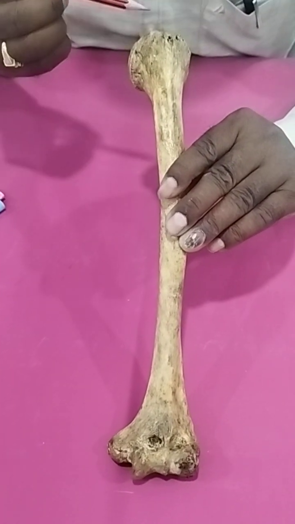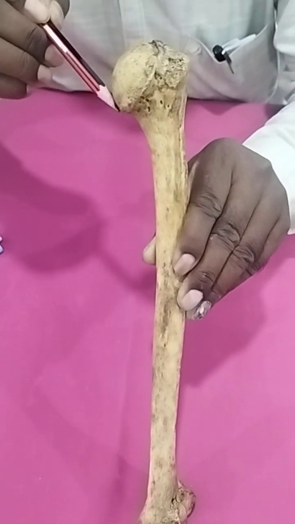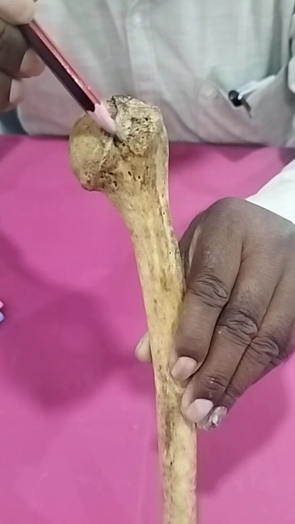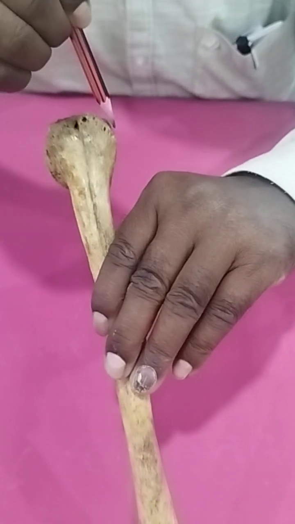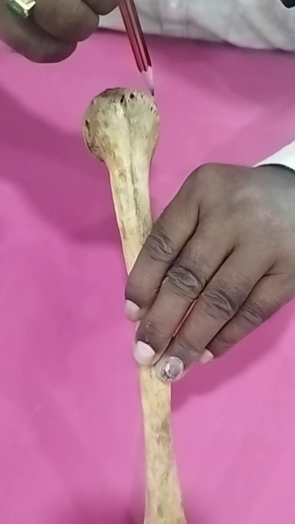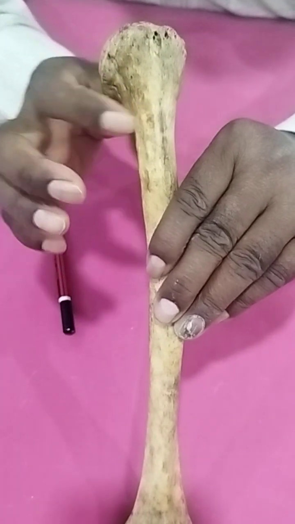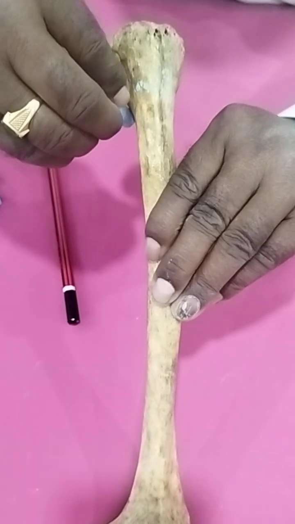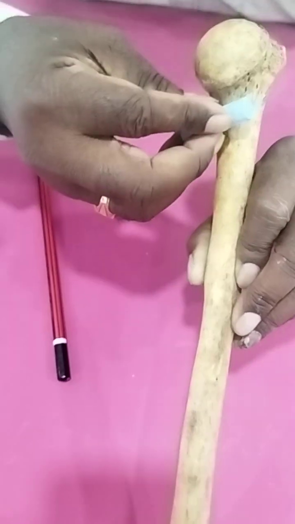Now once again I will recap this. This is the head of the humerus, the rounded head. This is the anatomical neck of the humerus. This is called the lesser tubercle. This is called the greater tubercle. This is the intertubercular sulcus. Here we call the surgical neck. This is the surgical neck of the humerus. See here, this is the surgical neck.